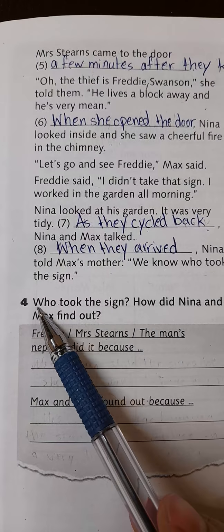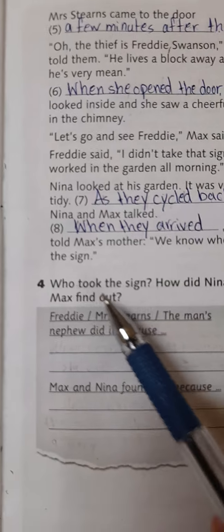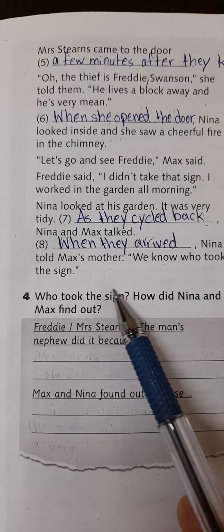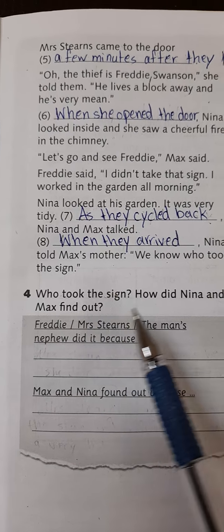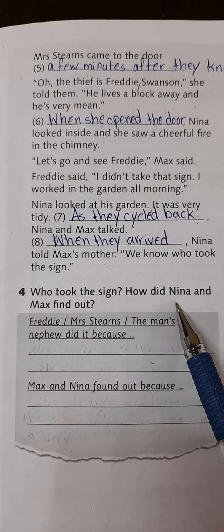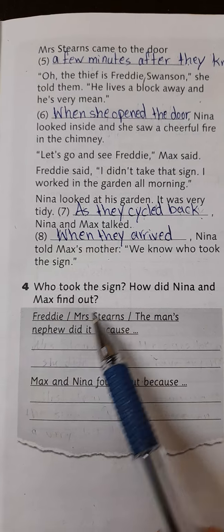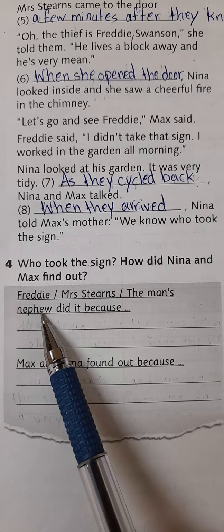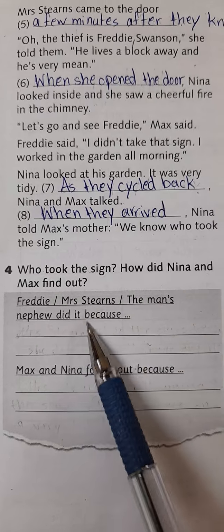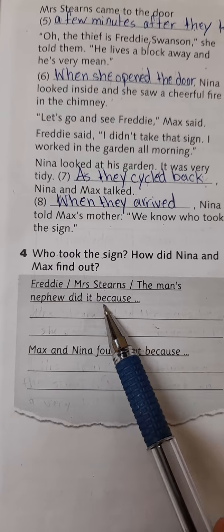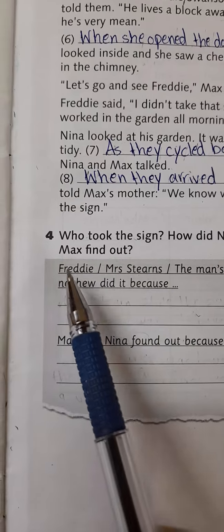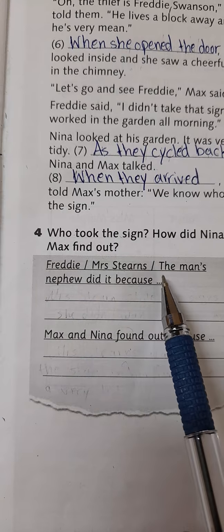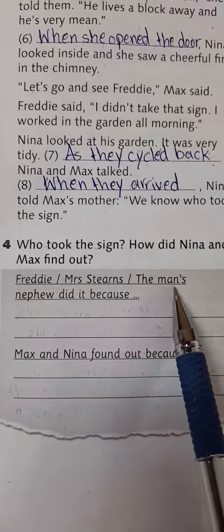Now let's answer exercise 4 depending on the story. Who took the sign? How did Nina and Max find out? We have here Freddie, Mrs. Stearns, or the man's nephew. Did it because, and we need because here.